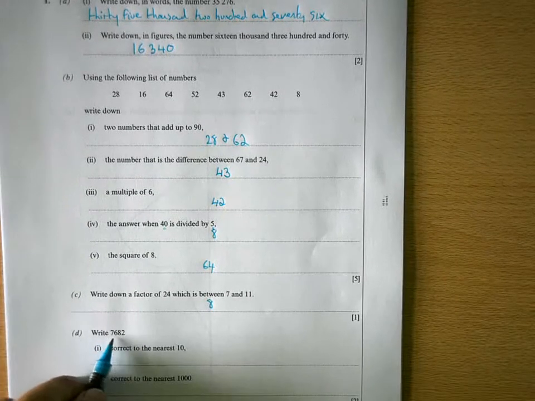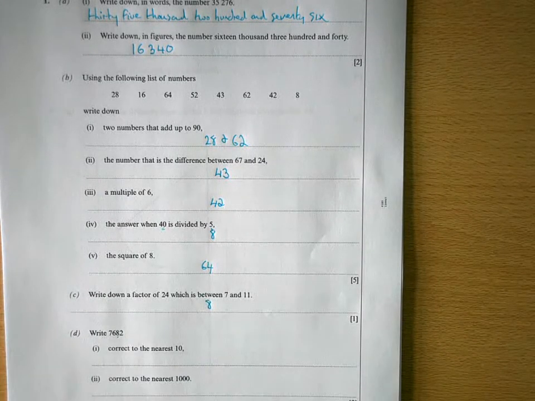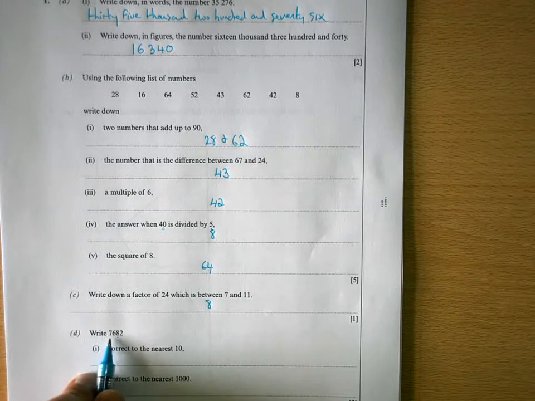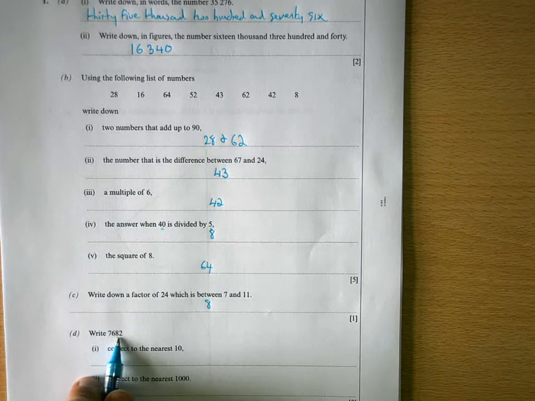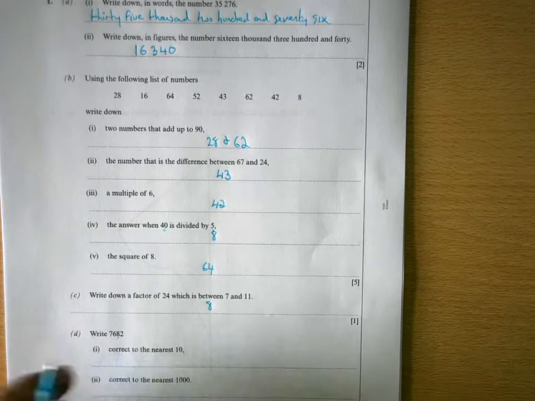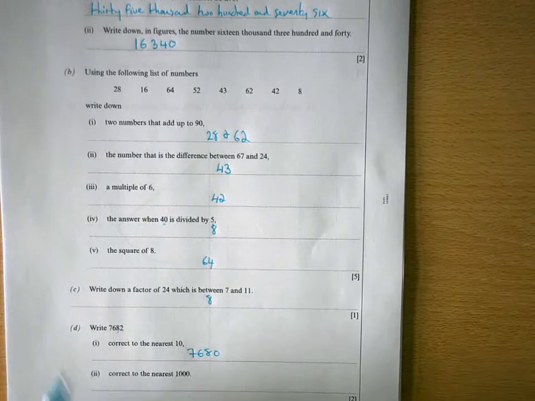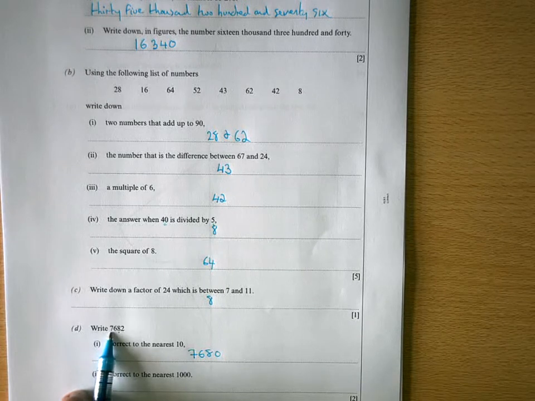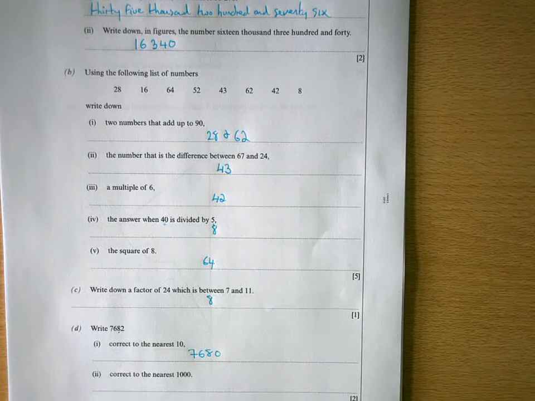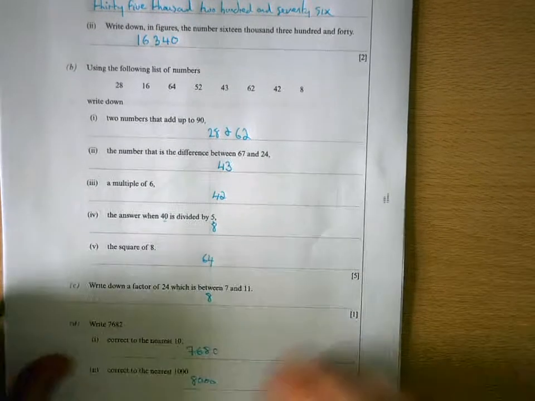Write down 7,682 correct to the nearest 10. Well, the nearest 10 is the 8 column, so it means you're either going to be writing your answer as 7,680 or 7,690. 82 is closer to 80, so it's going to be 7,680. Correct to the nearest 1,000. The 7 is in the thousands column, so your answer is either going to be 7,000 or 8,000. Because of the 682, it's nearer to 8,000. So 8,000 is your answer. So that's question 1.